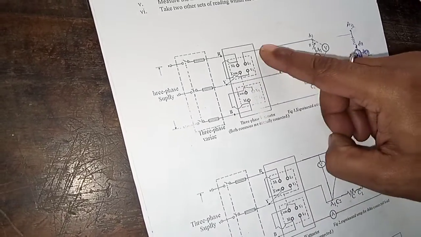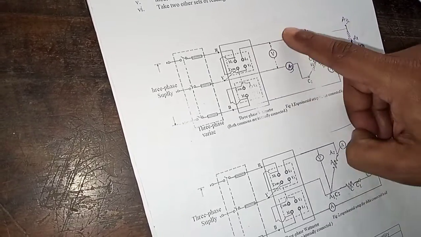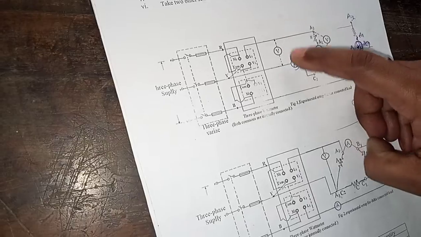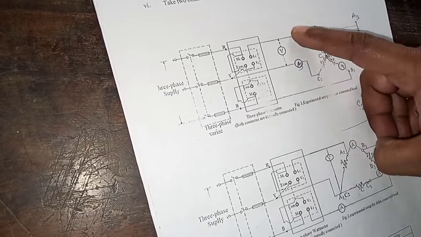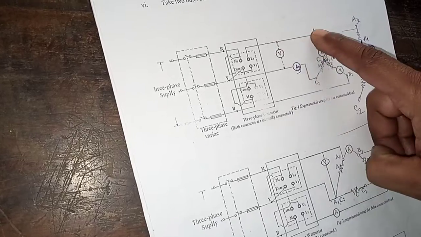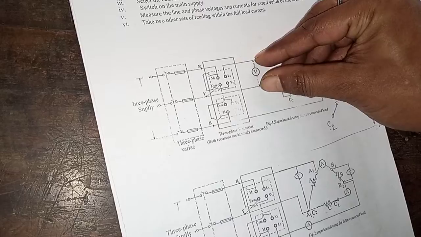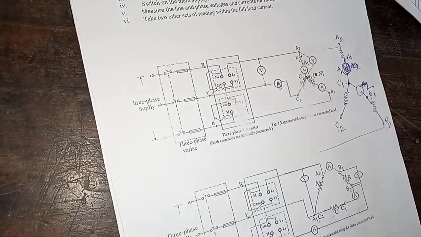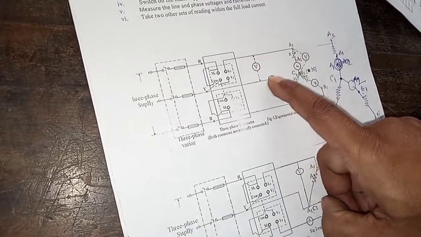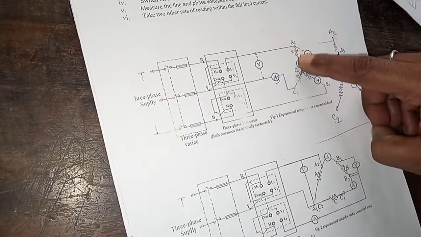Now this is the three-phase system, with three wires as inputs to the load. The voltage between two lines of two different phases is the line voltage. Here this is one phase, its input is this wire, and this is another phase, its input wire is this one. In between, the voltage will be the line voltage, and the corresponding current flowing through this line will be the line current, and this is the phase.